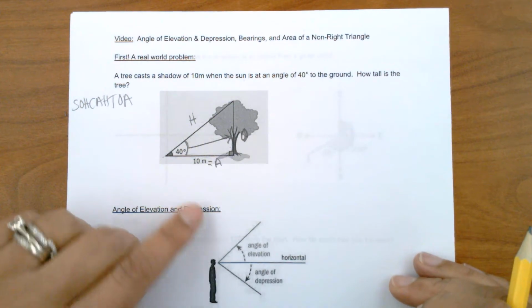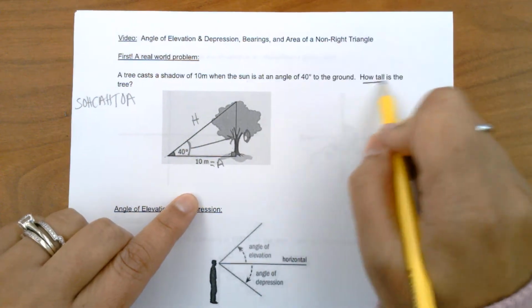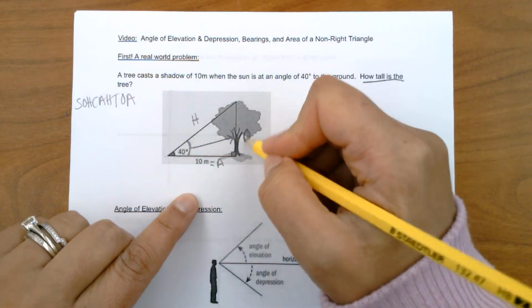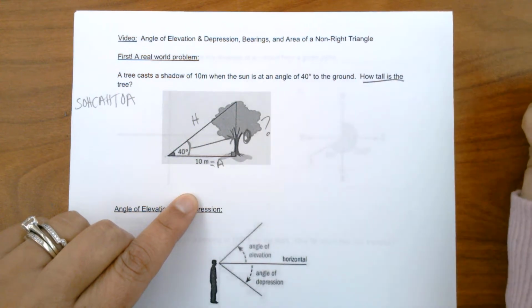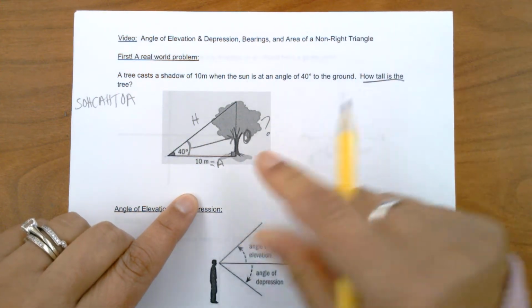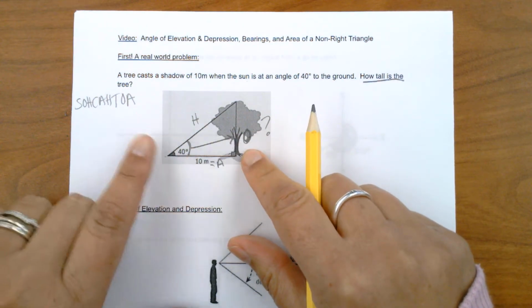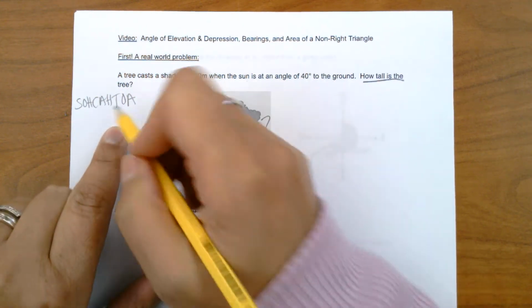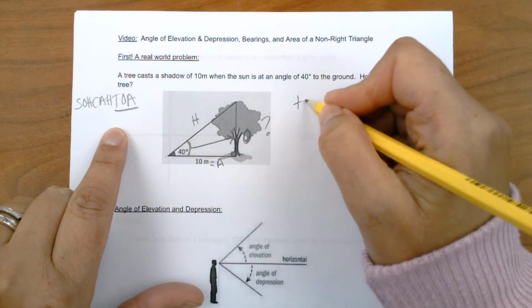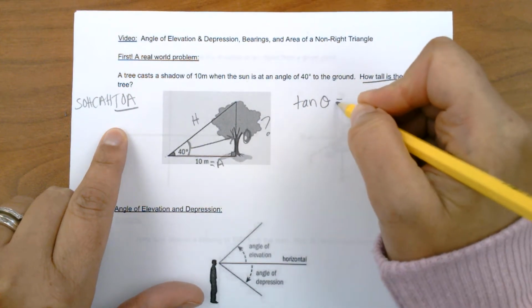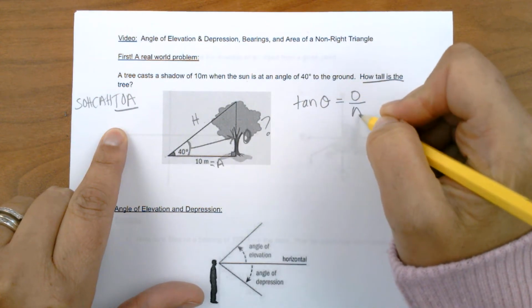Okay, so what do we need to solve for? We need how tall the tree is, so we're looking for O. We have no idea how tall this tree is. The information that I have is A, and I'm looking for O. So who has O and A in it? And you're right, it's tangent that we're going to use. Lucky tangent. So tangent of theta equals O over A.